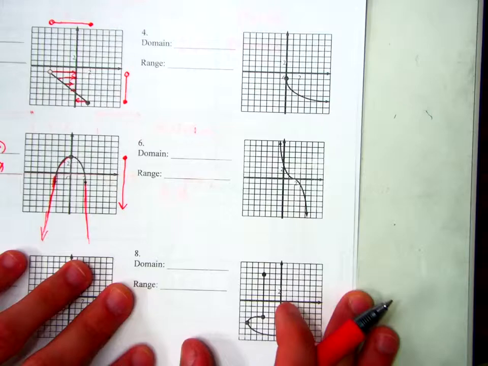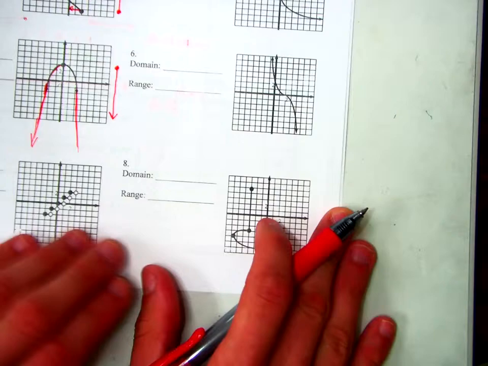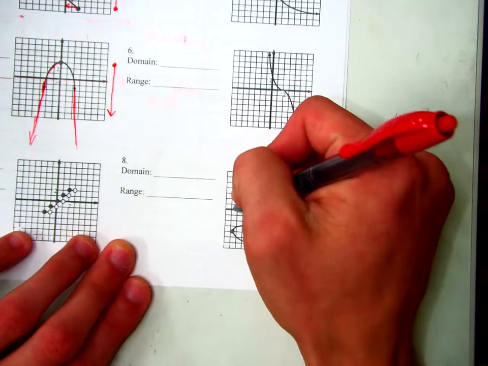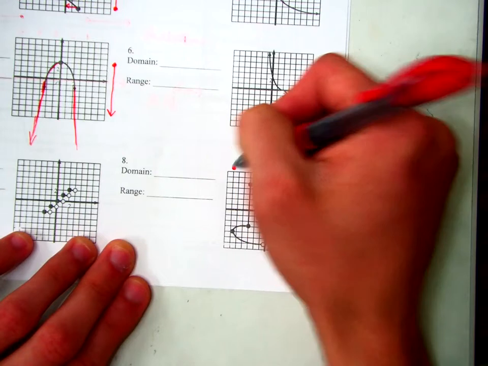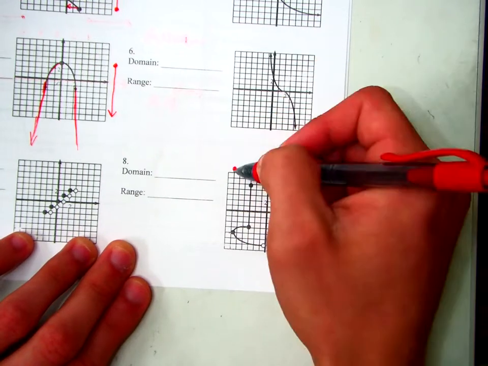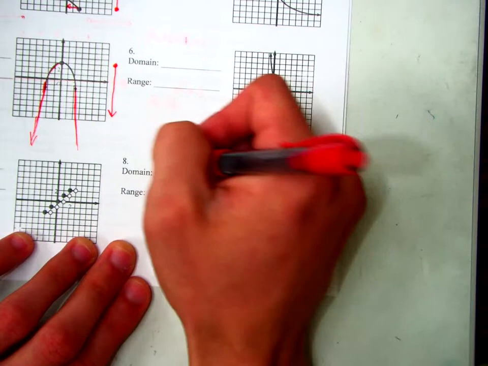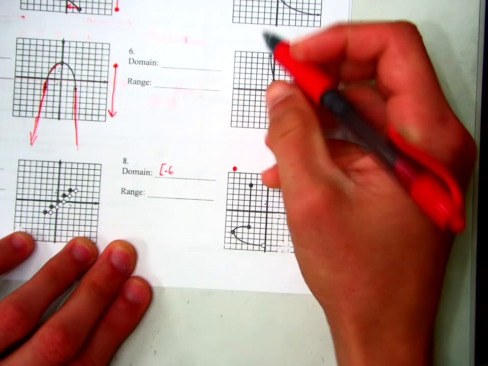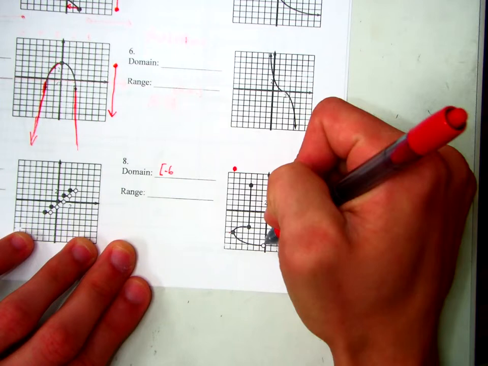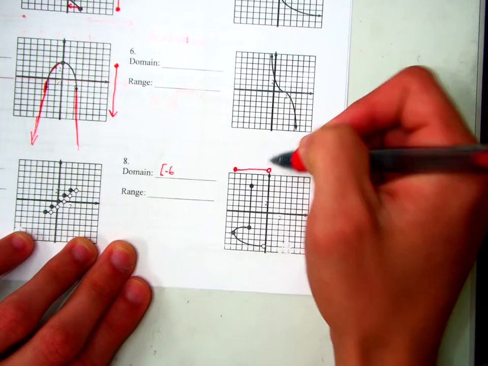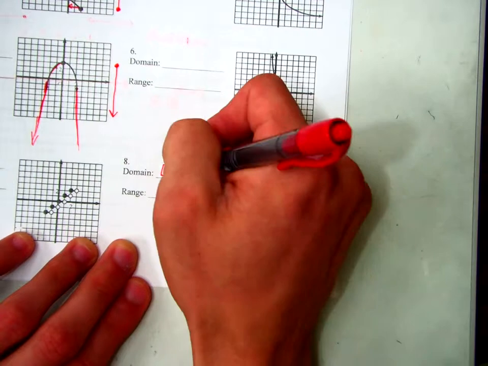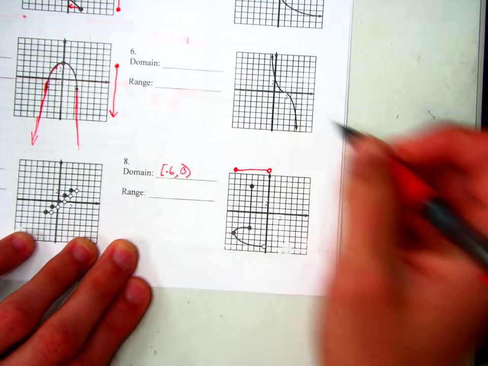Okay, let's do number 8. So if I crush this whole thing down to the x-axis, what am I looking at? Well, this is my furthest left point, right here. That's my furthest left point, which is at -6. And my furthest right point is right here. It's an open dot on 0. So it goes from -6 to 0, open dot, so it's a parenthesis.